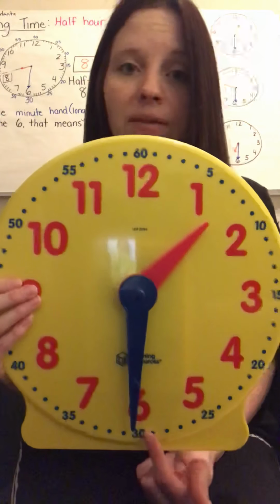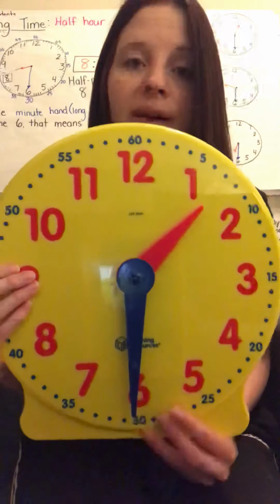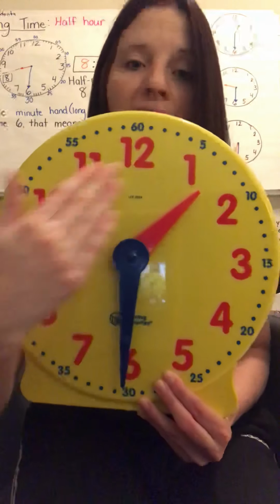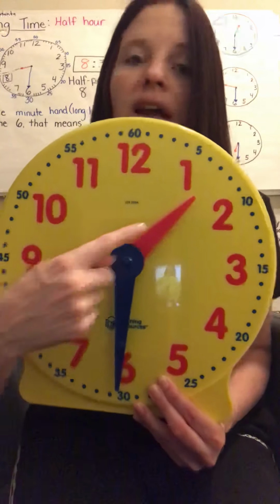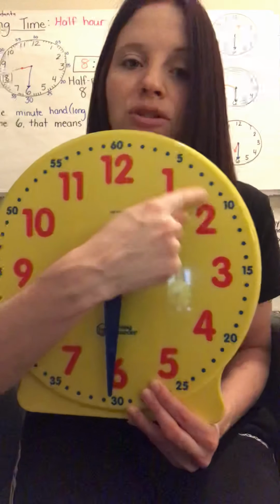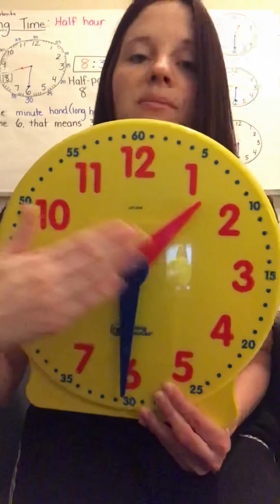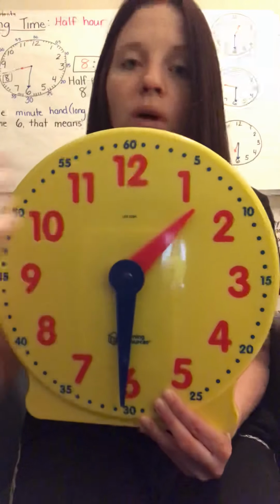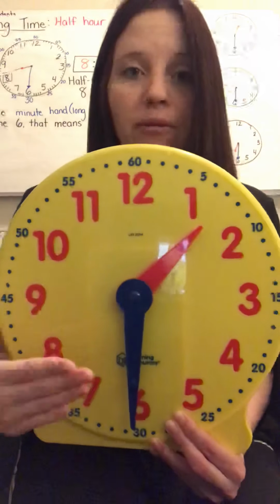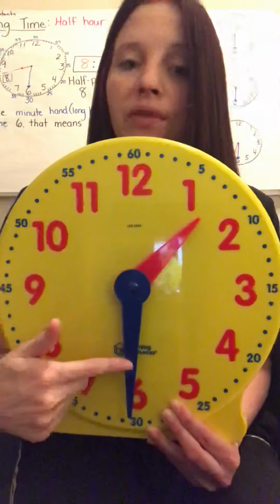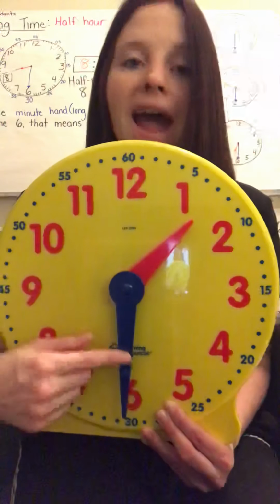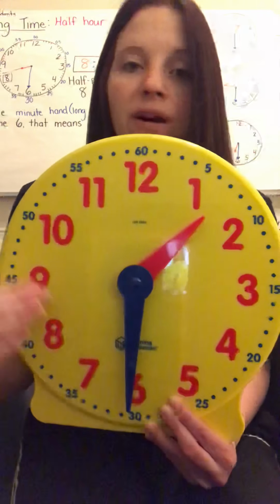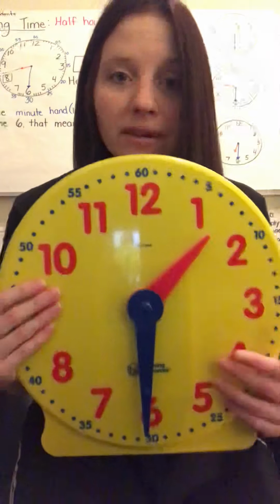Or our other way that we've talked about this was saying half past, because our minute hand is halfway around the clock, and our hour hand is halfway between our two numbers. So this would be half past 1 o'clock. So you have a different way to say this. You can either say 1:30, or you can also say half past 1 since it's halfway around. So let's do a couple examples of our digital clock, and then you can get started on your review.